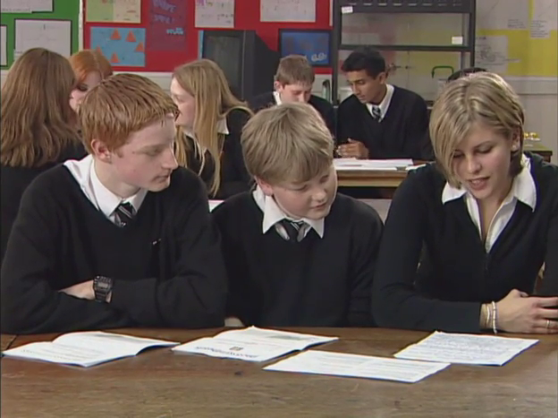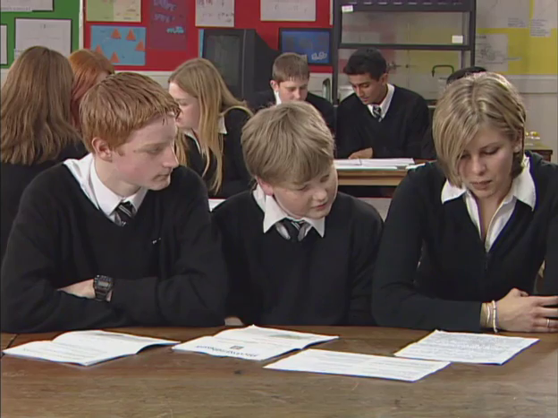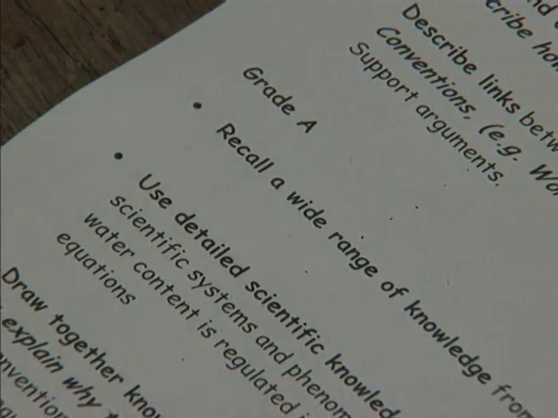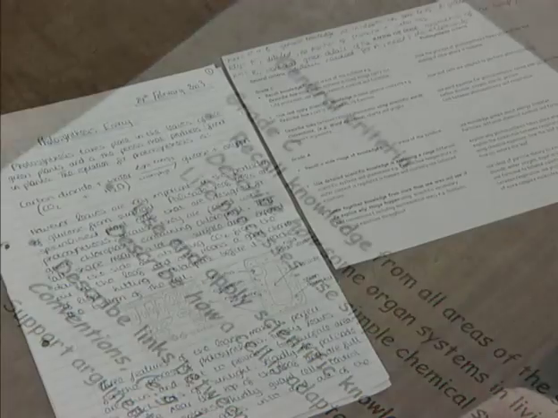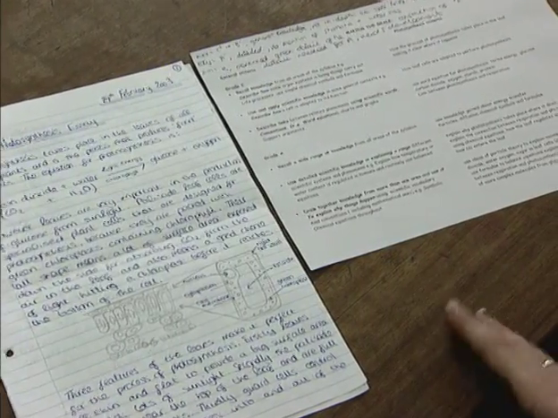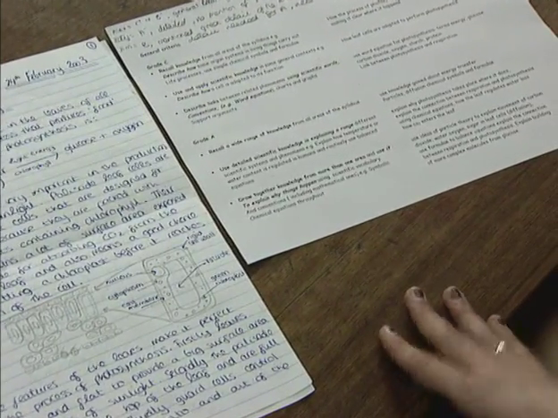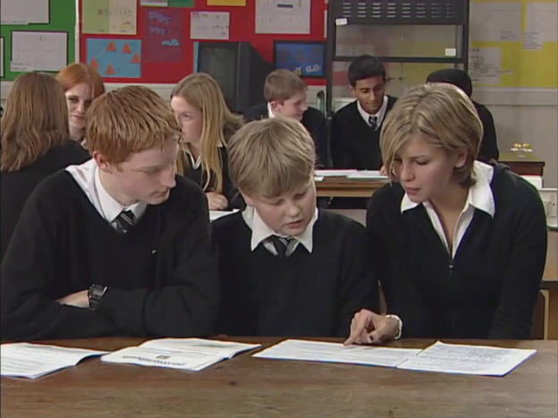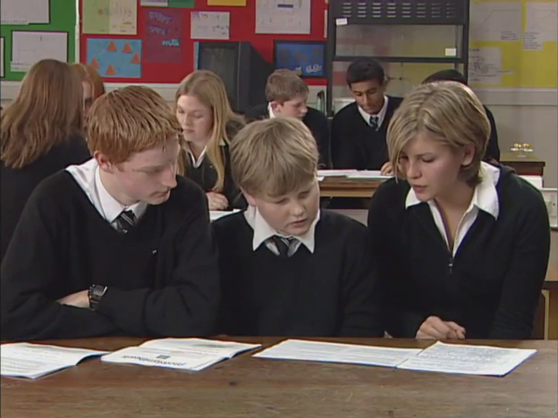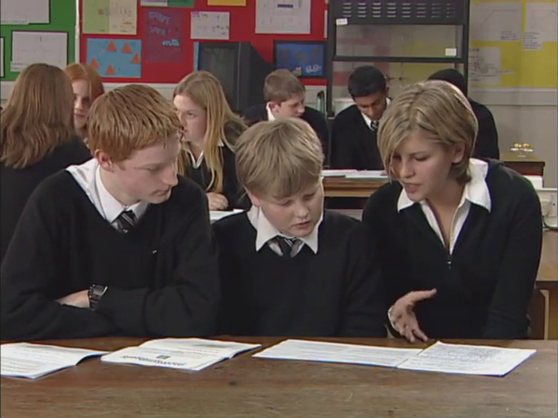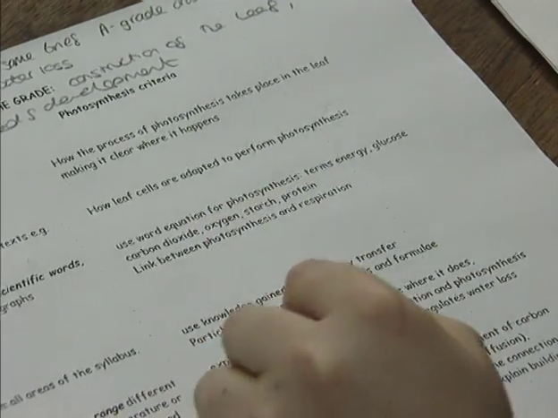Peer assessment is equally relevant at Key Stage 4, where the use of GCSE grade criteria can be one way of providing a structure for peer review. Here, using these criteria, a class of Year 10 science pupils are giving feedback for each other. Following this session, they'll redraft their work to incorporate the improvements suggested by their peers.